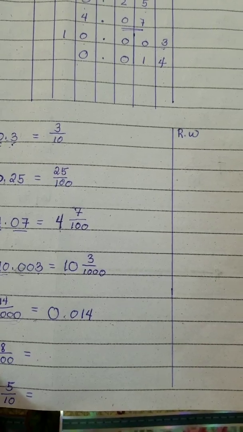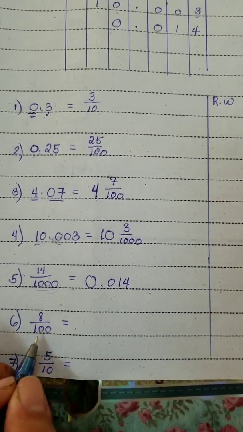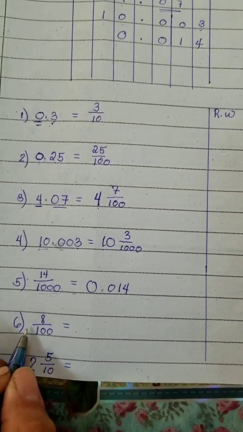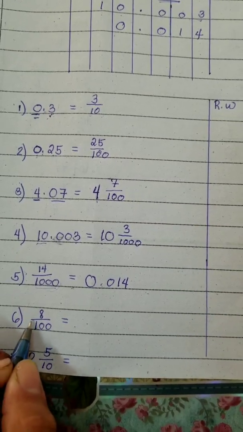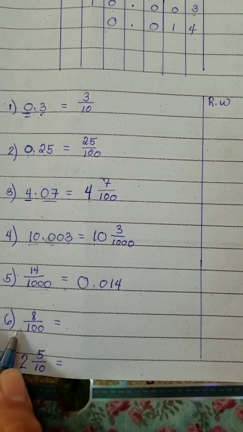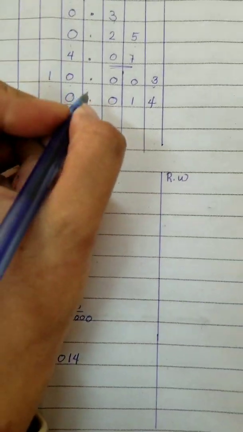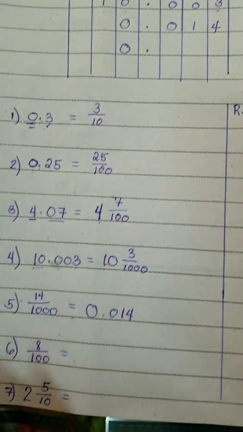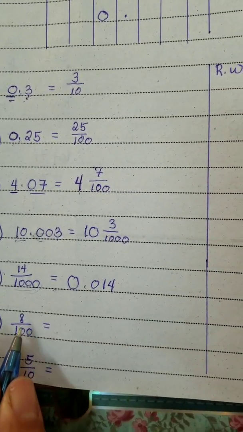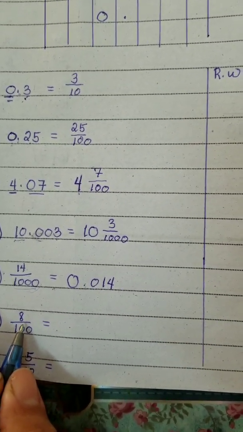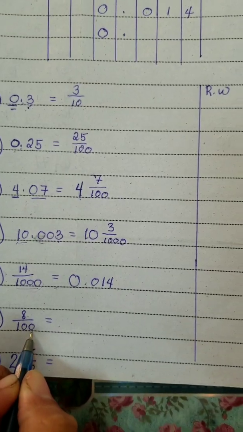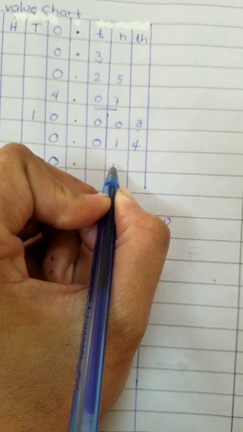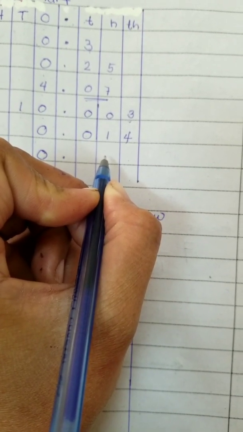Now, next one, number 6, I have here 8 over 100. In 8 over 100, again, if you notice, there is no whole number here. So our whole number will be 0. Let me write that into the place value chart. The whole number will be 0 point. And then the number in the decimal part should be 8, and that 8 should fall into the hundredths place value.